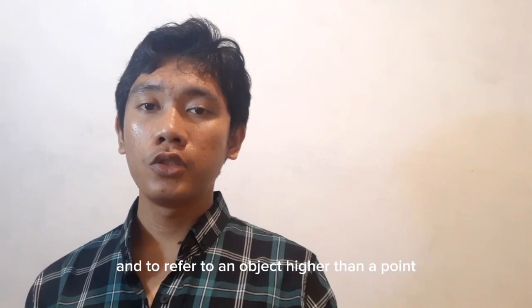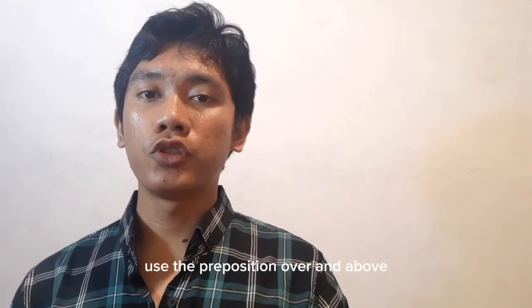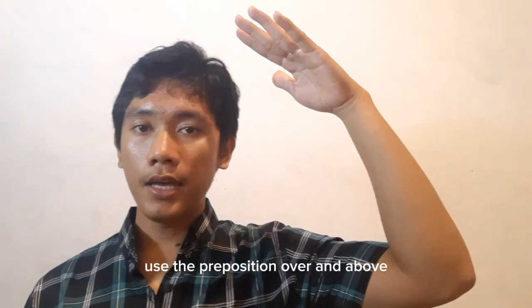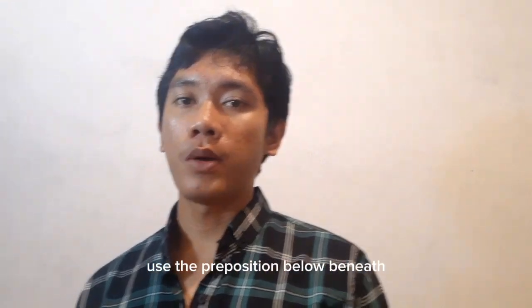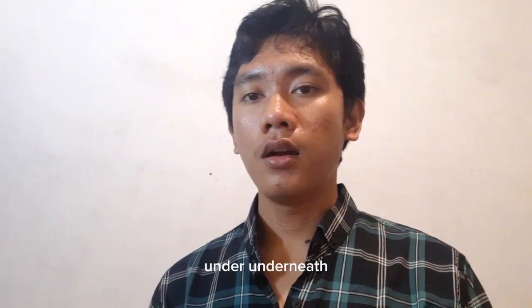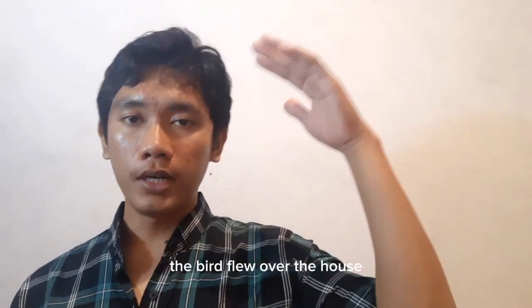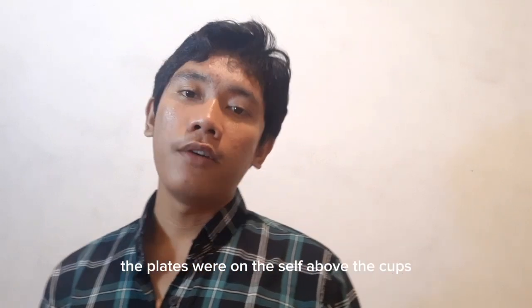And to refer to an object higher than a point, use the prepositions over and above. To refer to an object lower than a point, use the prepositions below, beneath, under, and underneath. The bird flew over the house. The plates were on the shelf above the cups.